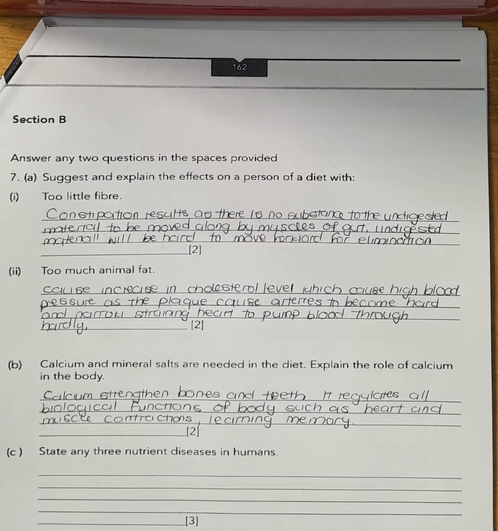And then on part C, it is saying state 3 nutrient diseases in humans. We have diseases such as scurvy, which is caused by the lack of vitamin C, rickets, lack of vitamin D, beriberi, lack of vitamin B1, goiter, lack of iodine, anemia, lack of iron, and then pellagra, lack of vitamin B3, hemorrhage, lack of vitamin K. So make sure that you understand what causes different types of nutrient diseases in humans.